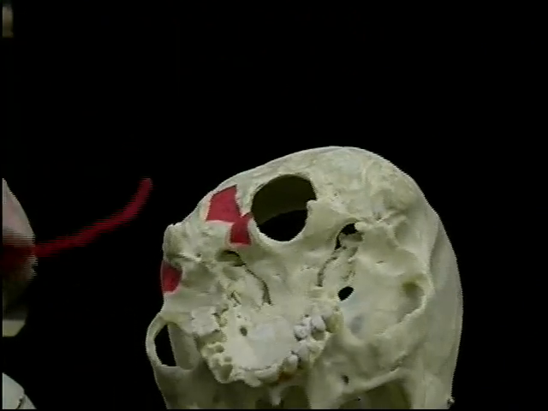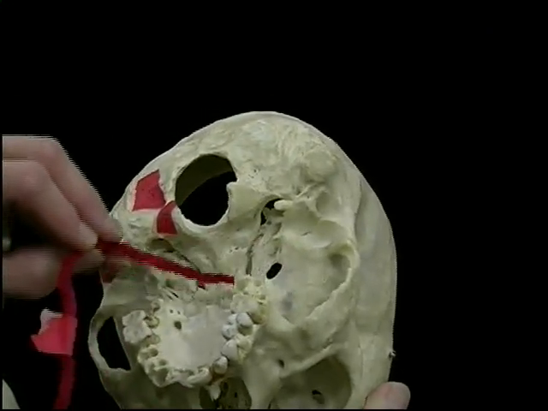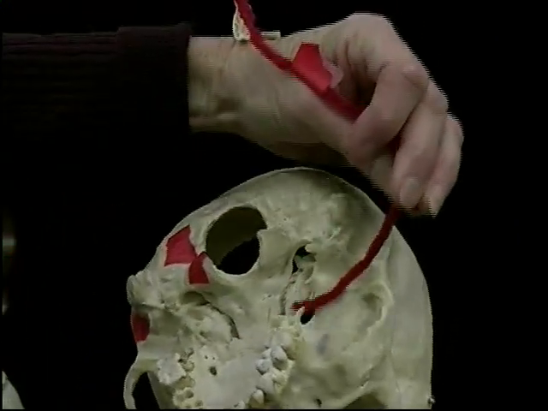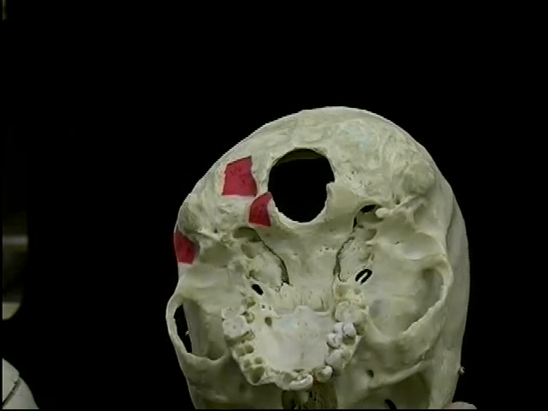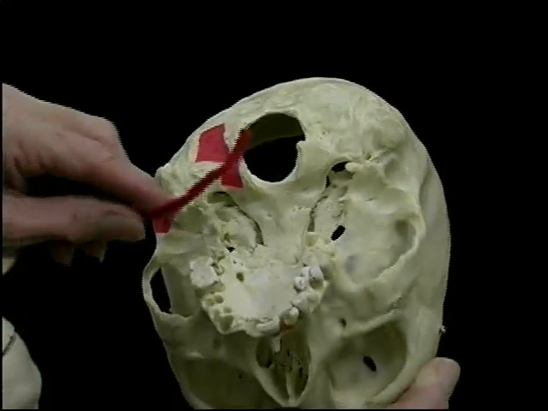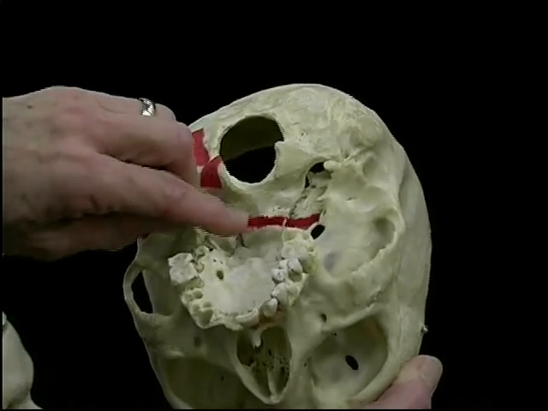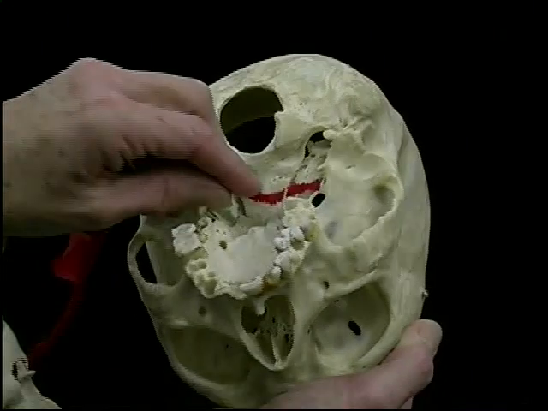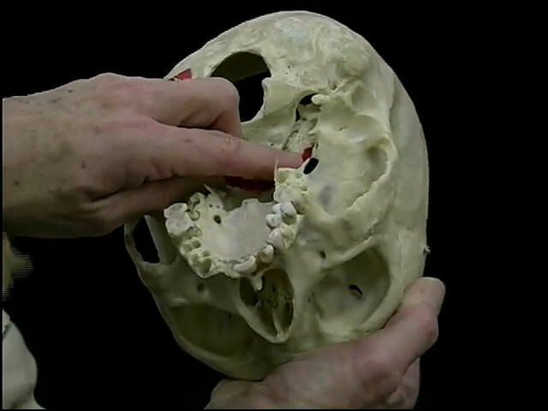Okay. Now, where this temporal bone joins with the sphenoid bone, right here, temporal bone, sphenoid bone, there's a bony canal that's created. You can see two bones joining together. And where that bony canal comes together, that is the opening for the eustachian tube, okay, or auditory tube.